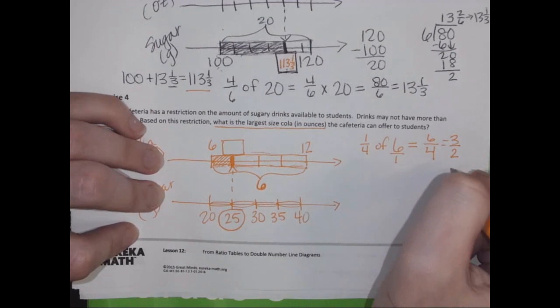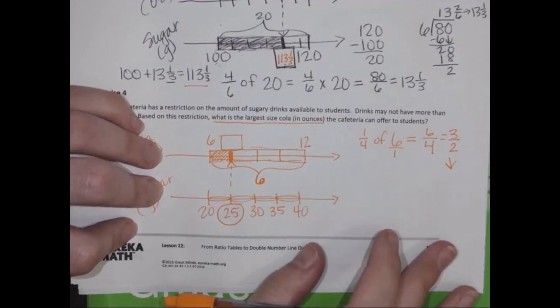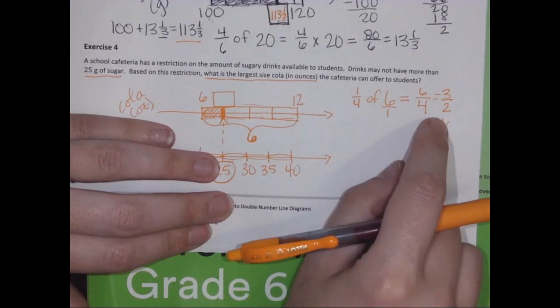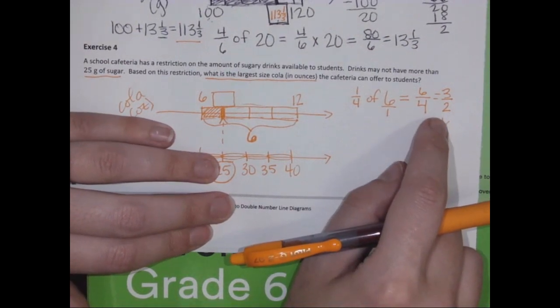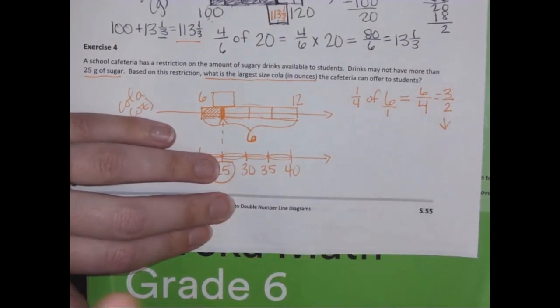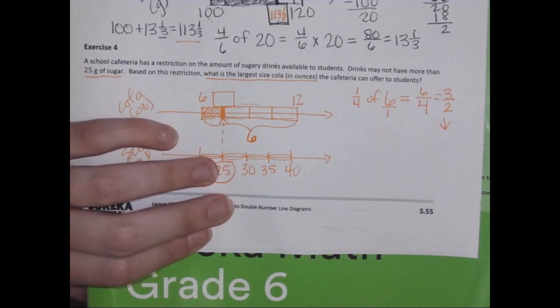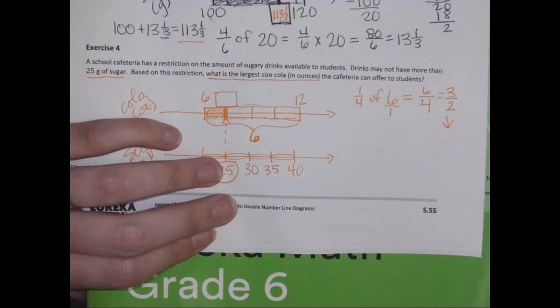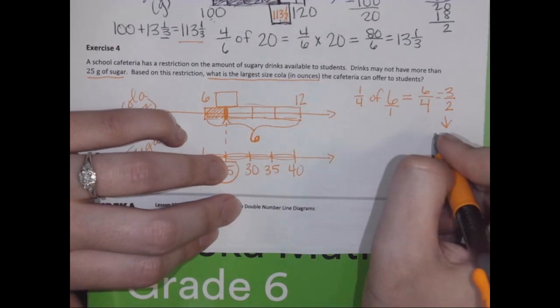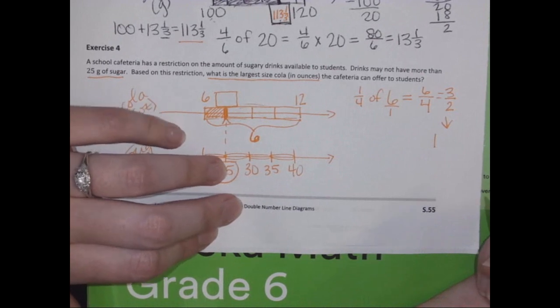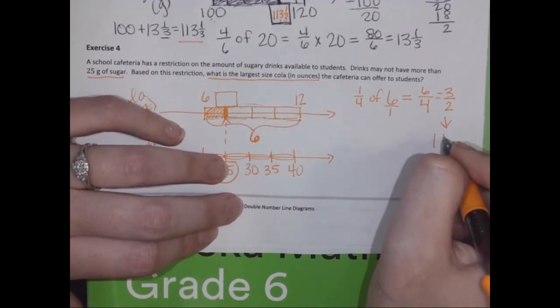Now, can I write this as a mixed number instead of an improper fraction? Can I rewrite 3 halves as a mixed number? What's the same as 3 halves? I can take 1 out of there, right? Because 2 halves is 1. How many halves do I have left? 1. 1 and 1/2. Good.